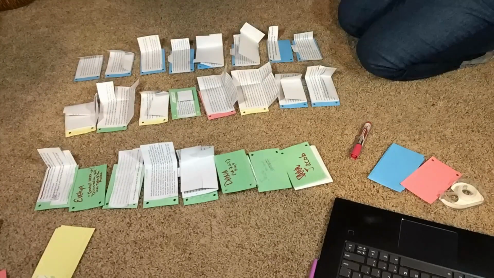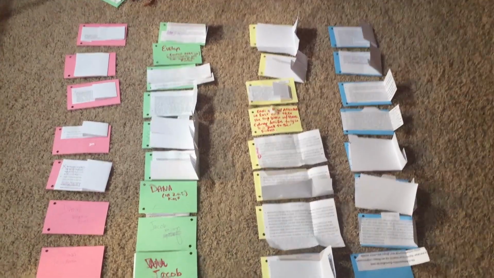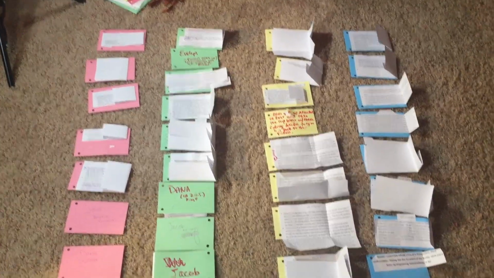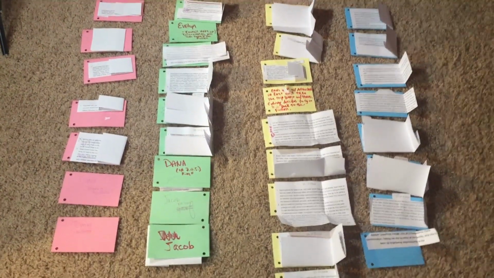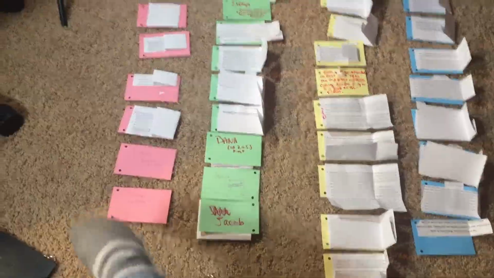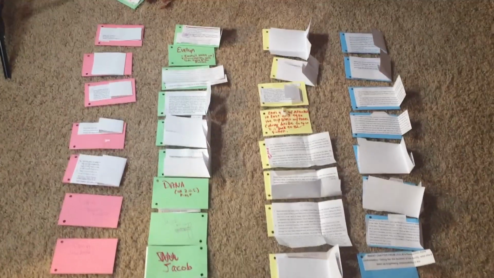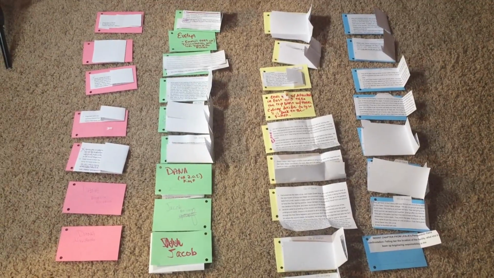Alright, so this is what we officially got so far. Pink/red is part 1, green part 2, yellow part 3, blue part 4. Whew! Something's happening. You can already see those 2 in pink at the end. I did not print off stuff for those 2 chapters, but that's fine. It is 6:49 p.m.